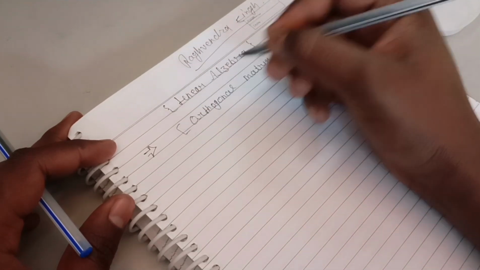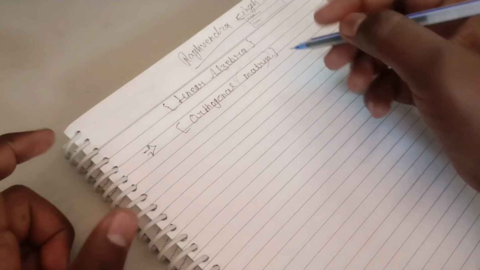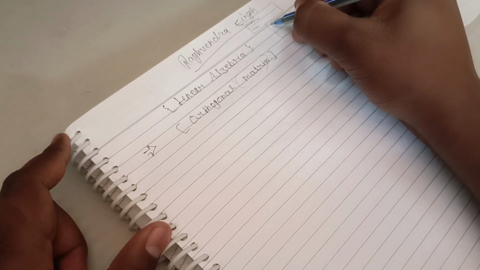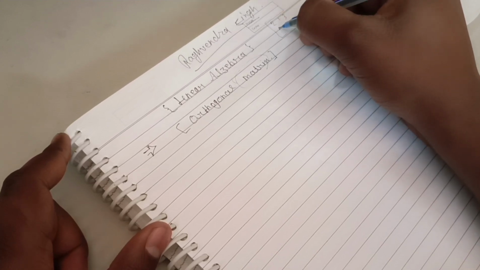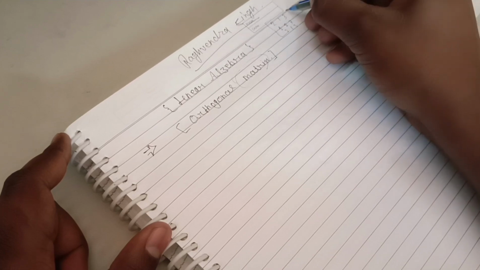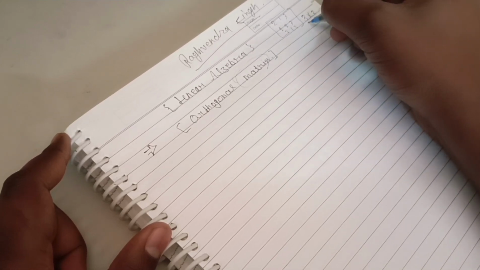One more thing, we all are aware of matrix, right? What is a matrix? Something written in a bracket: 2 1 3, 1 2 7, 2 1 3. So we say this is a 3 by 3 matrix. Why 3 by 3?